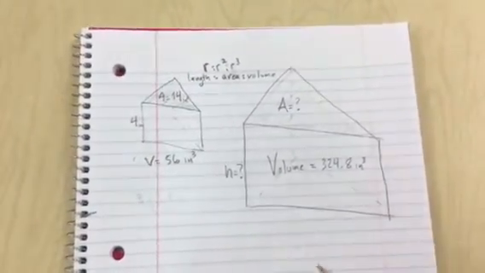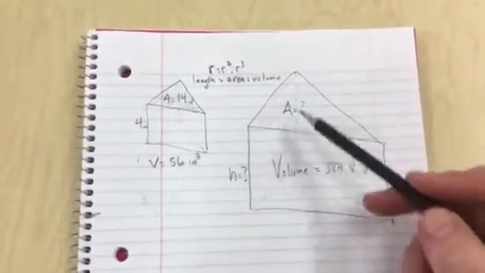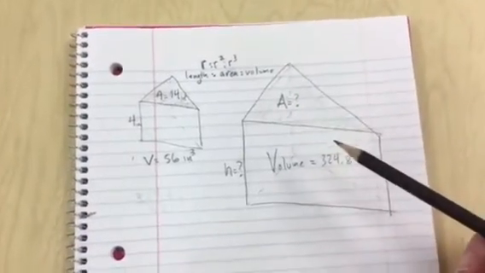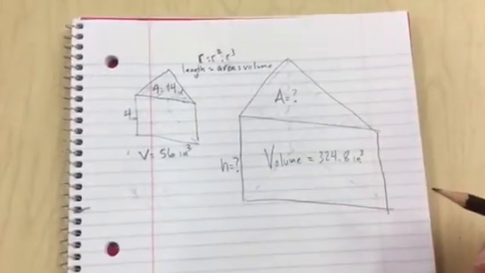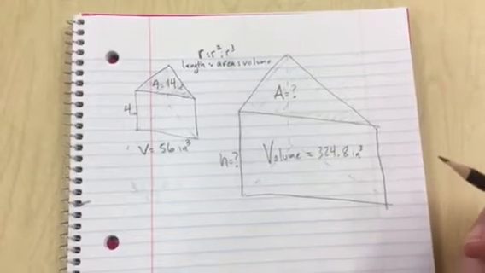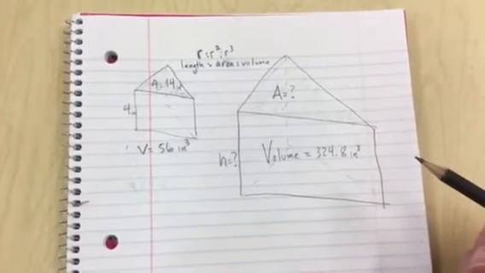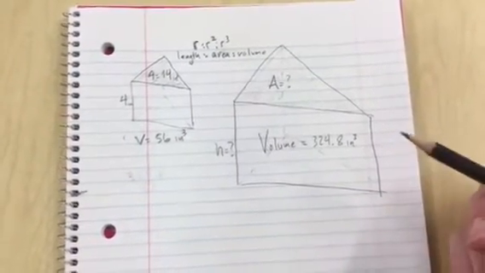So if you know what to do to find out the height and the area from here, go ahead and hit the pause button on the video and try that problem on your own, and then come back when you're done and see how it worked out.